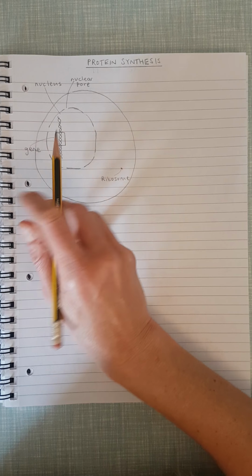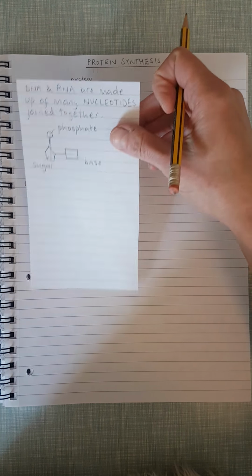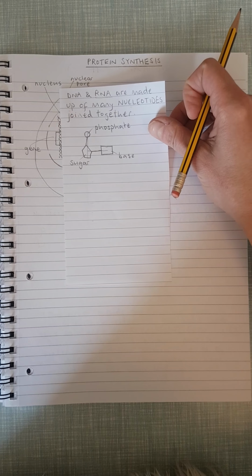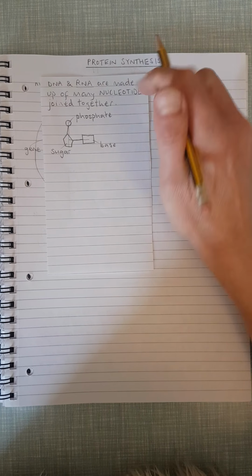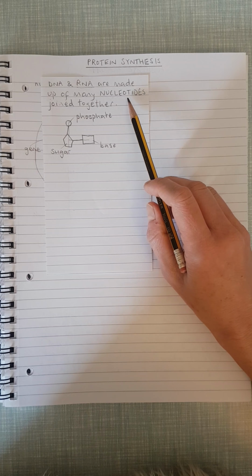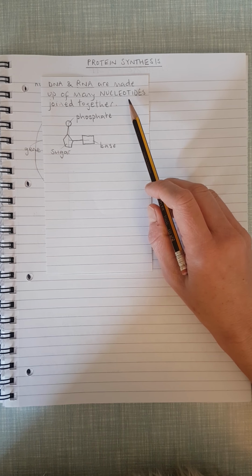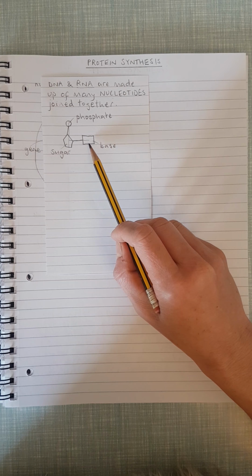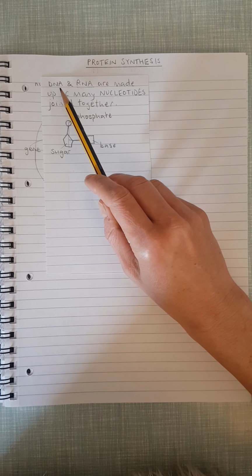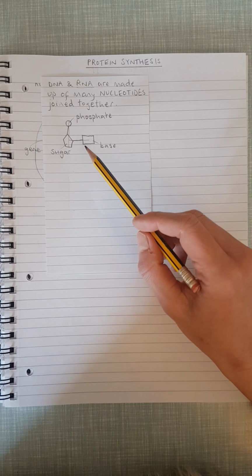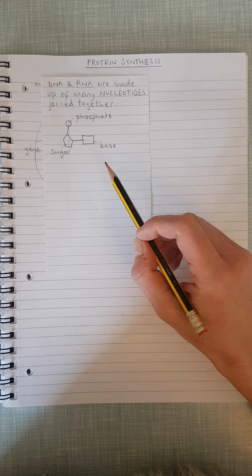What I'd like to do before I go on is just have a quick reminder of what DNA and RNA are made up of. They're made up of building blocks called nucleotides. And nucleotides have three components: a phosphate, a sugar, and a base. And to make a DNA molecule or an RNA molecule, you have to join lots and lots of these nucleotides together.